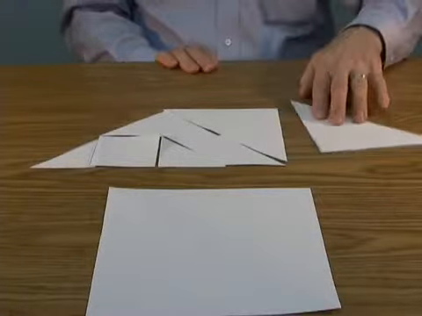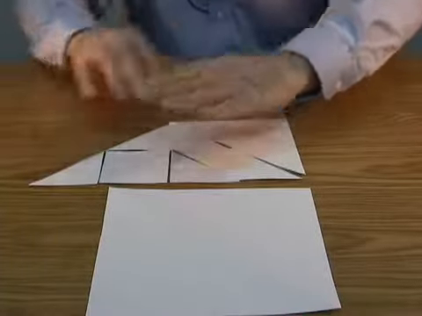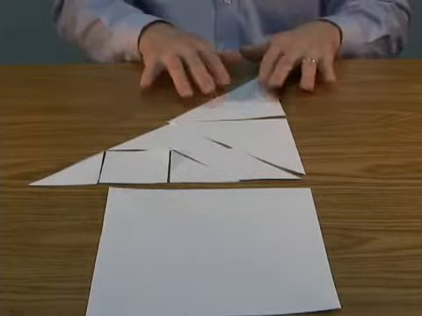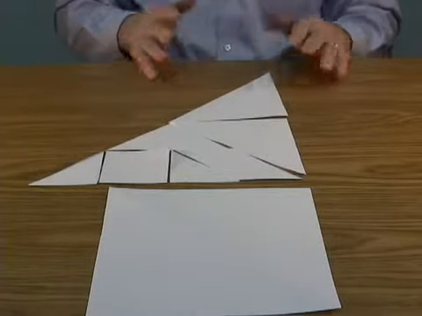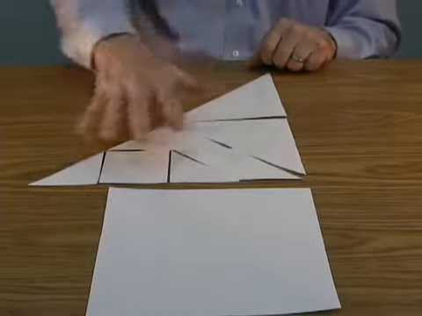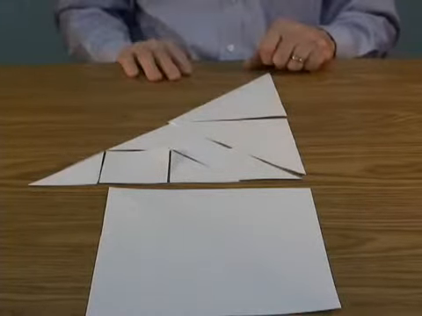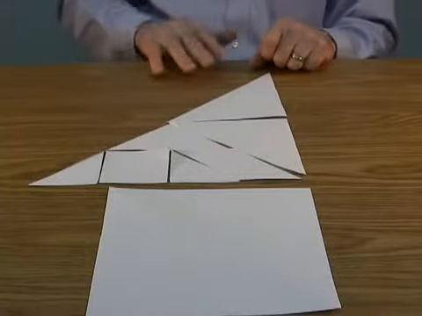And one more thing, if I would take this triangle and move it over here, I have one large right isosceles triangle. So those are some of the shapes that can be made out of these 7 pieces, what we call Tangram puzzle pieces. There are lots of other shapes that you can make as well, and maybe we'll talk about that later.